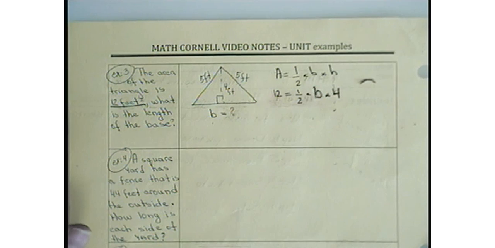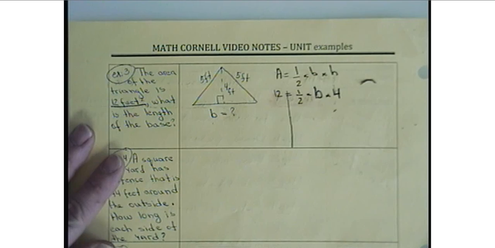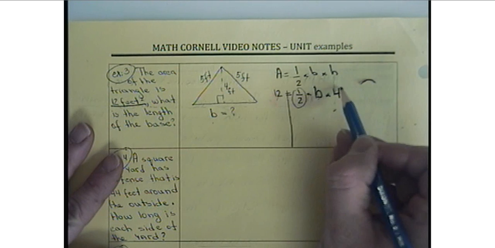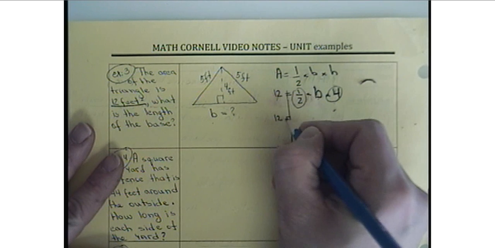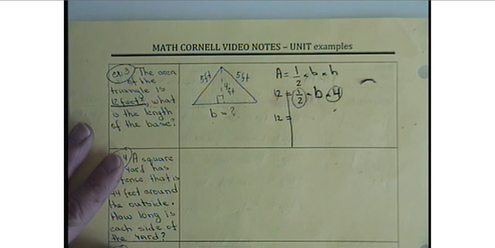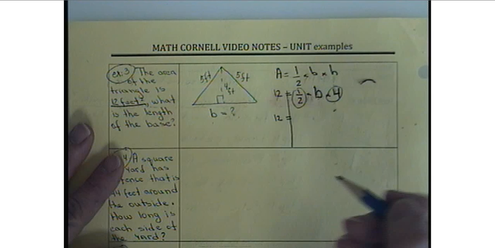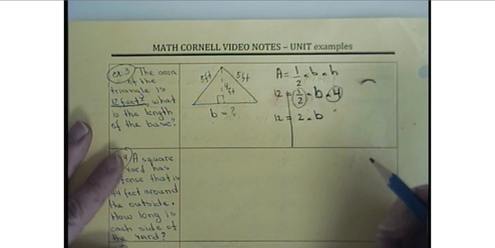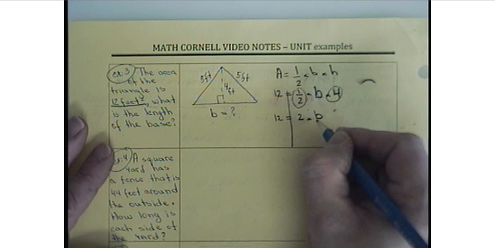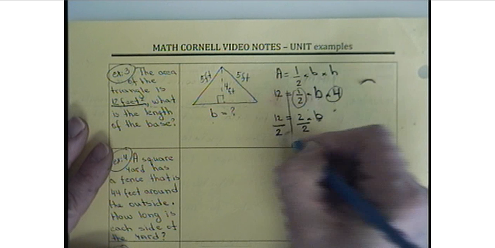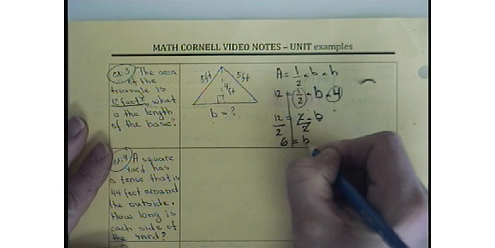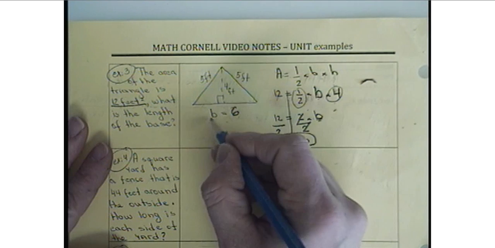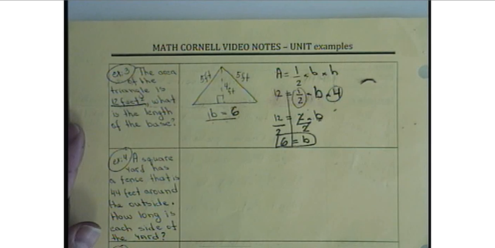There you go. So how do we solve this equation? We have an unknown variable here. Make sure you multiply those two numbers first. So 12 is equal to 1/2 times 4, which is 2, and then times b. Well, one more step. We're looking for b, so we'll divide by 2 on each side. 6 equals b will be the final answer. So the base of this triangle will be equal to 6 feet.